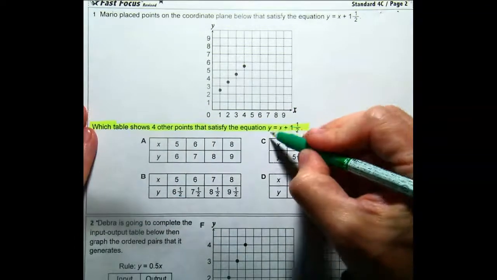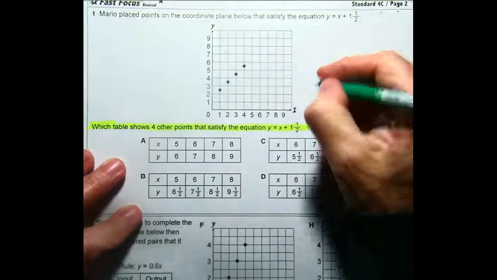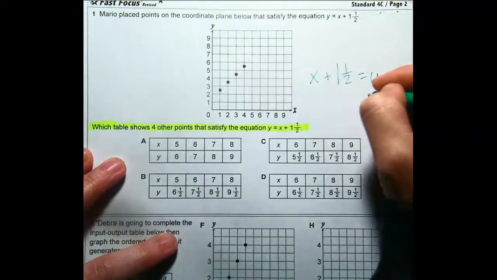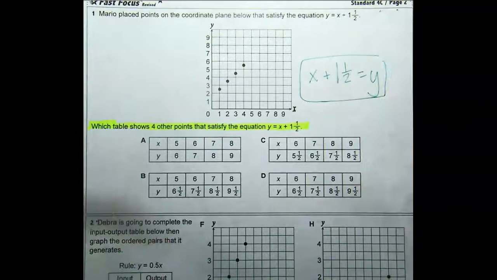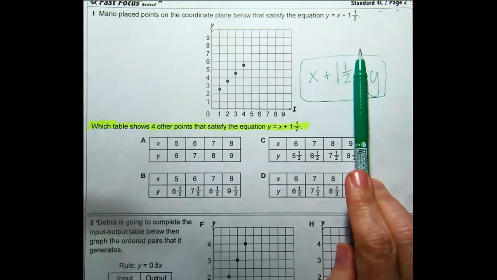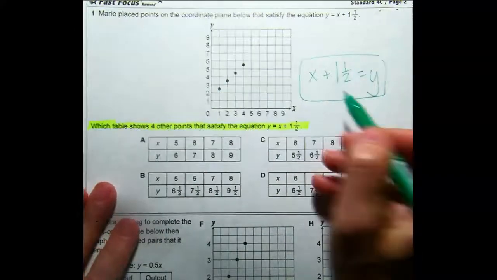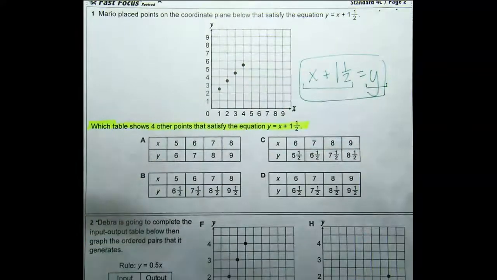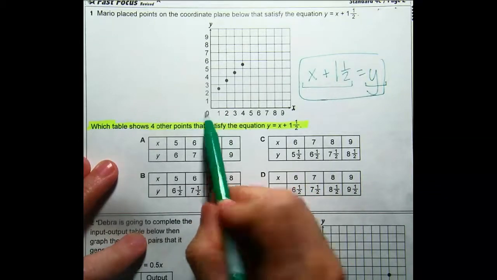Just because it says y equals first, that's what you're going to see a whole lot. We could flip both of these and say, okay, well, x plus 1 and 1/2 equals y. If this makes more sense to you, you can always rewrite it that way. Remember that the equal sign is just a place where you can flip something over. It just means that whatever is on this side is equal to whatever is on this side. And you could always rearrange that to say y equals x plus 1 1/2. It's the same thing.